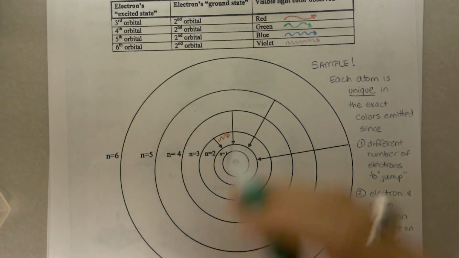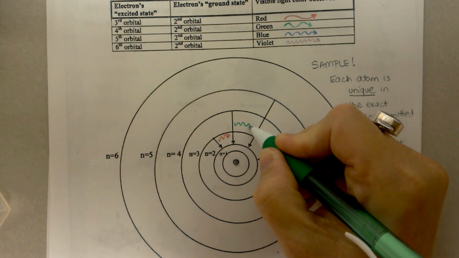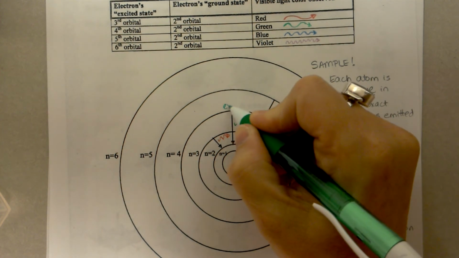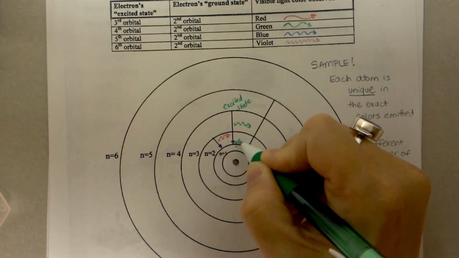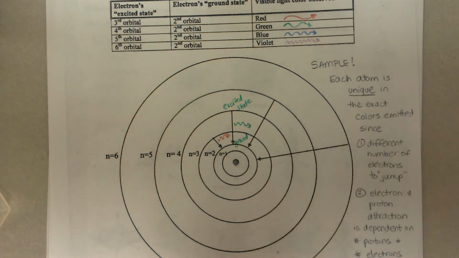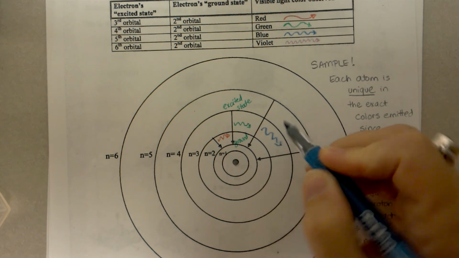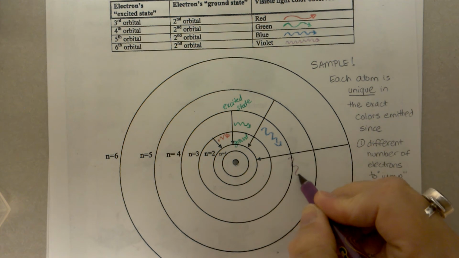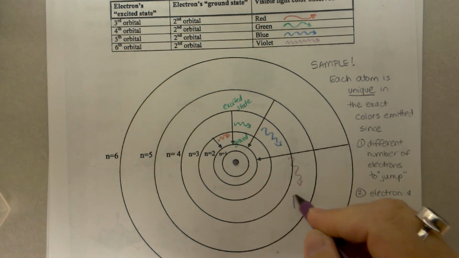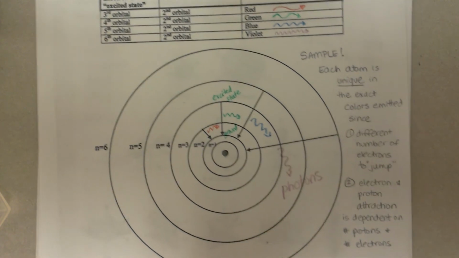And then if it gets excited even more, we don't see anything, but as it falls back down from the excited state to the ground state, and again, depending on where that electron normally is, it's going to emit a different wavelength of energy. And these photons that we're drawing with squiggly lines are packets of energy. And so these are photons, and they're represented by these squiggly lines, okay?